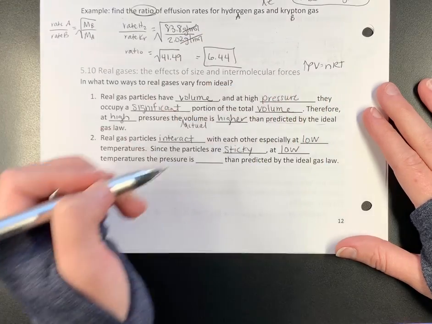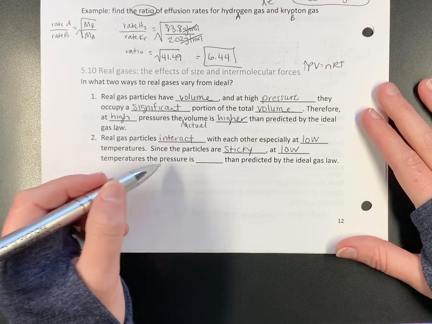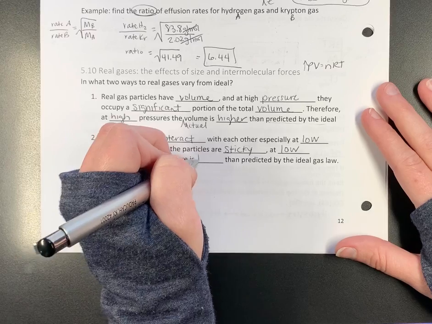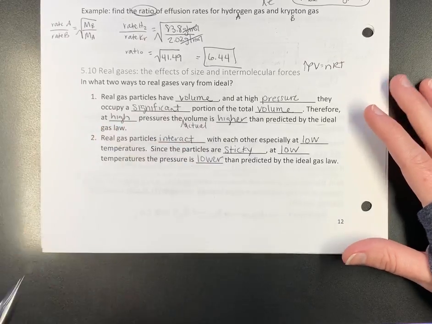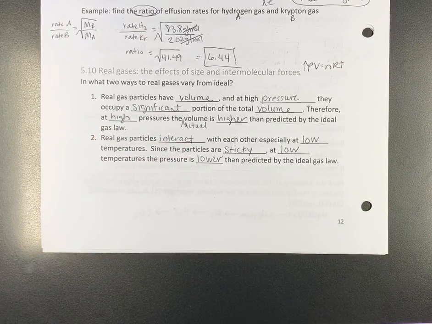So since they're really sticky at low temperature, our ideal gas law has to do with the pressure. The pressure is actually lower than what you calculate. These are lab kind of simulations. We're not going to be doing things in our lab. We can't generate pressures that high. We cannot generate temperatures that low.